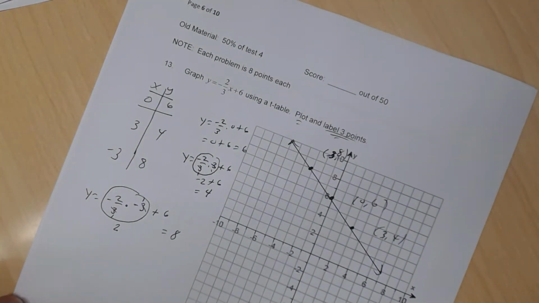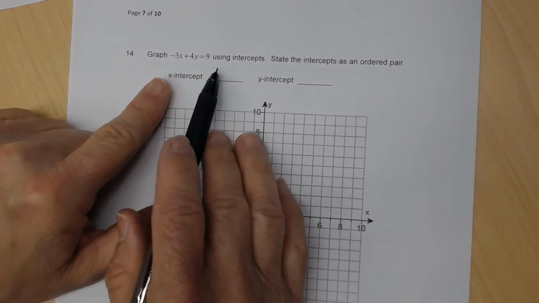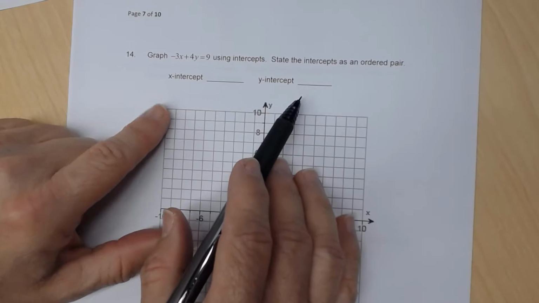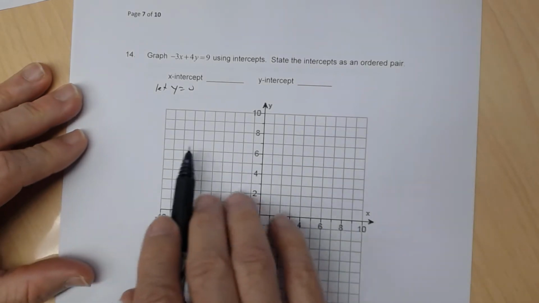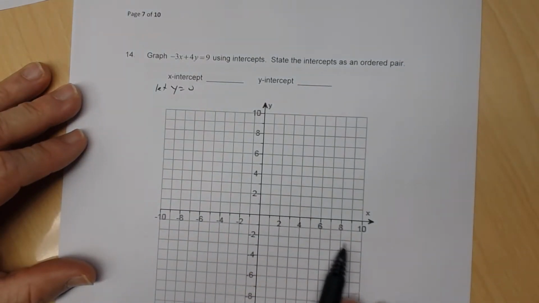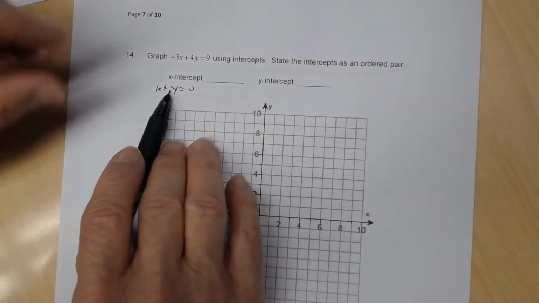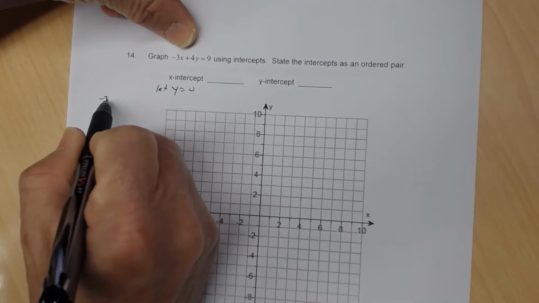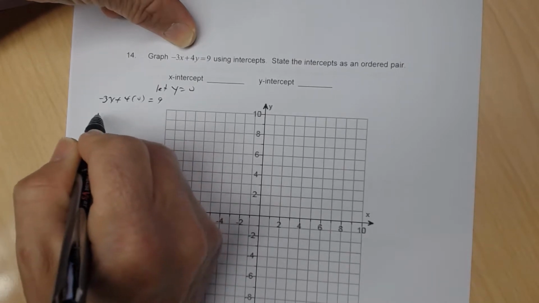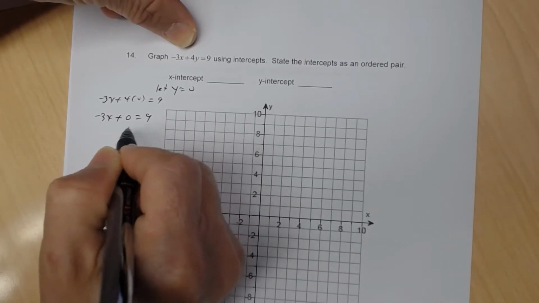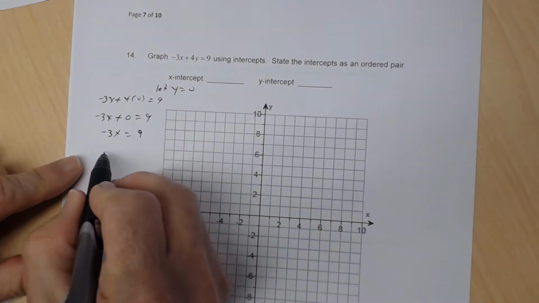All right, number 14. Again, you want to graph this linear equation, but this time you want to use intercepts. To find the x-intercept, you're going to let y equal 0, because no matter where you are on the x-axis, the y-coordinate is always 0. So if you let y equal 0, I get negative 3x plus 4 times 0 equal 9. 4 times 0 is 0. So negative 3x plus 0 equal 9. Negative 3x equal 9.